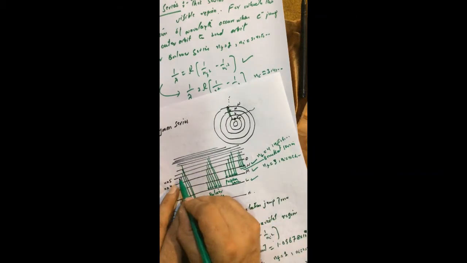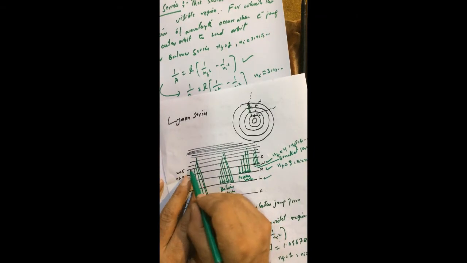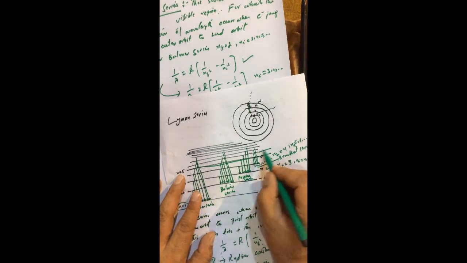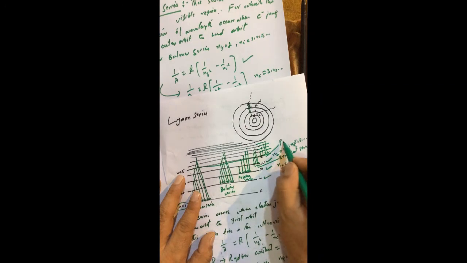This is the fifth orbit. If electrons jump from higher orbit, these are the higher orbits, to fifth orbit, we get a series which is called Pfund series.